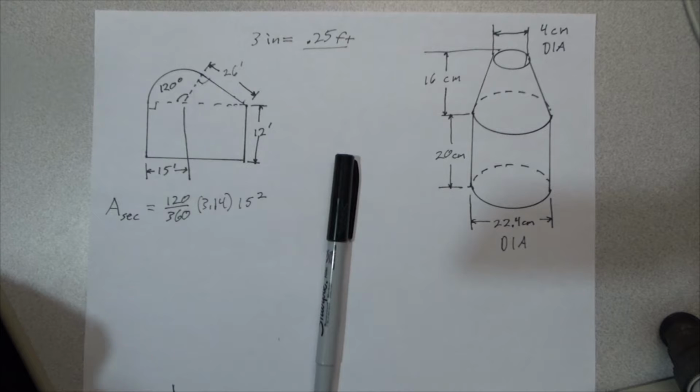So let's find that. This is probably the harder area to find. That's why I'm doing it first.